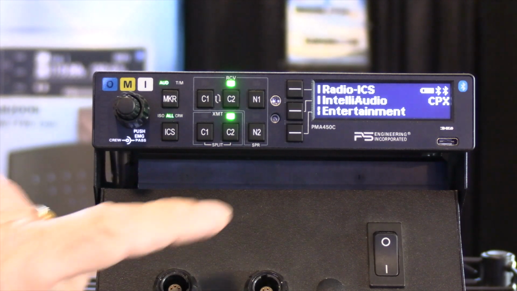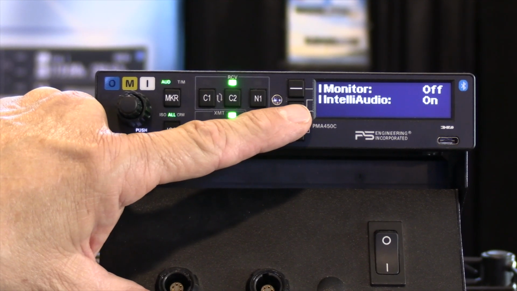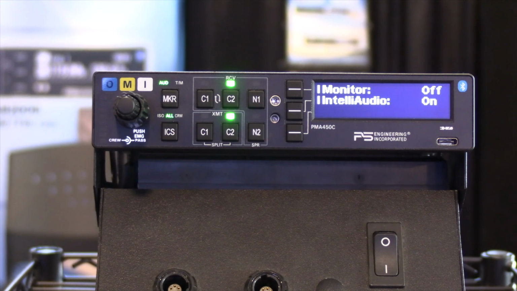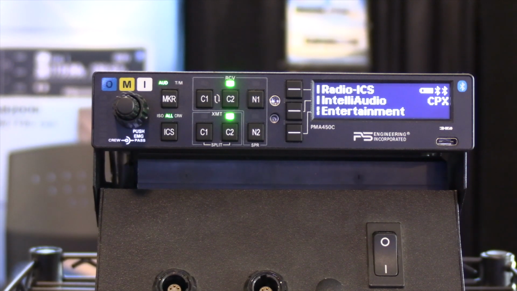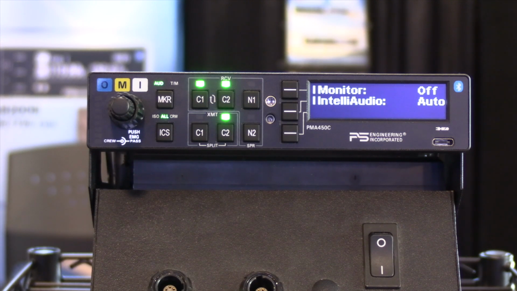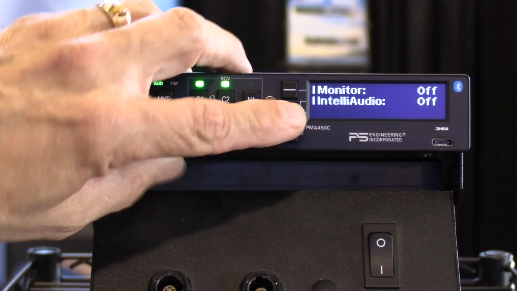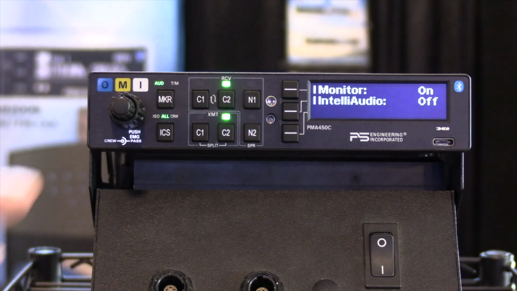IntelliAudio is, of course, what we have been most famous for. With IntelliAudio on, COM1 will come from the 10 o'clock position, COM2 will come from the 2 o'clock position. This allows the pilot to pay attention to the aircraft radio that's important at any instant in time. You can also have the IntelliAudio in auto mode. So when there's only one COM on, that COM will be in the 12 o'clock position or seeming to come from straight ahead. And finally, you can turn IntelliAudio off and turn monitor function on.